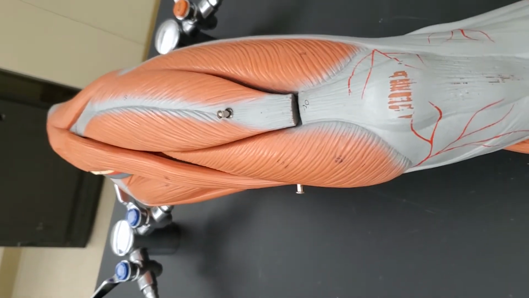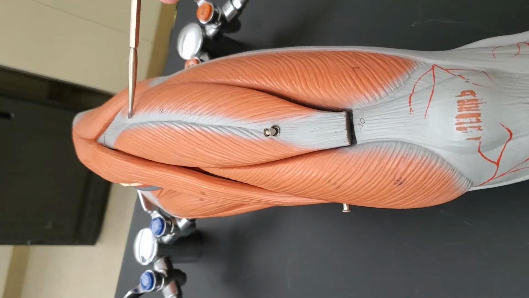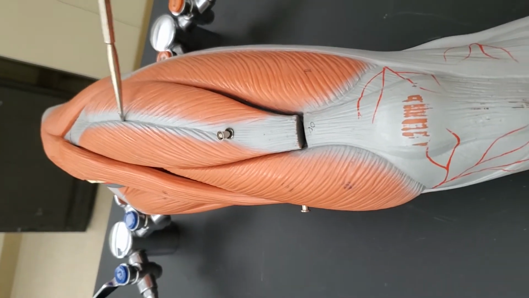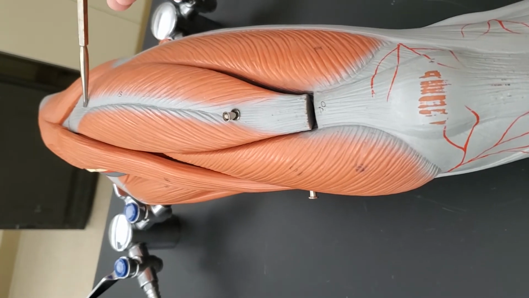Okay, so this big muscle in the middle is rectus femoris. What does the term rectus mean? Straight up and down, right? Parallel is straight, that's rectus femoris.